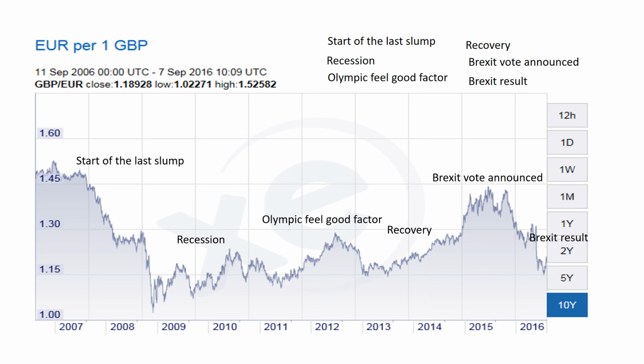As time goes by, we will see what happens to our currency. But our currency reflects what's happening in the world at this time.